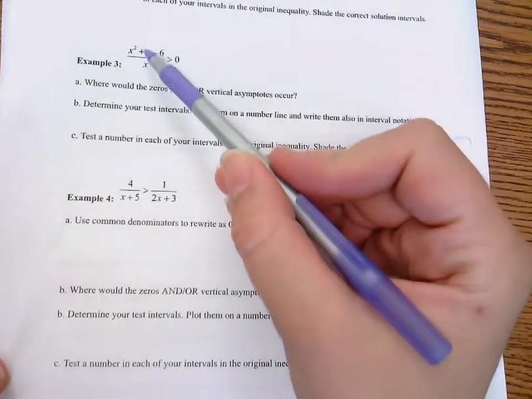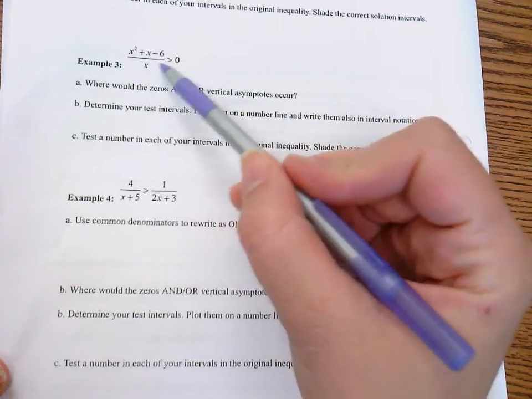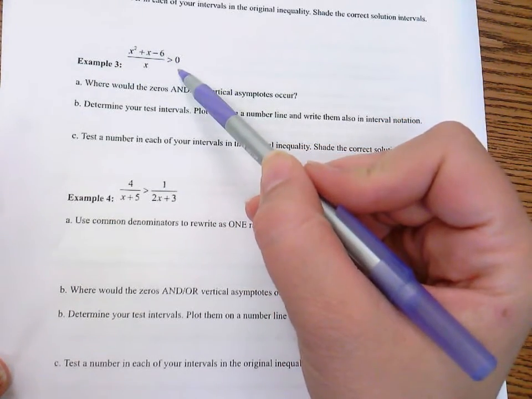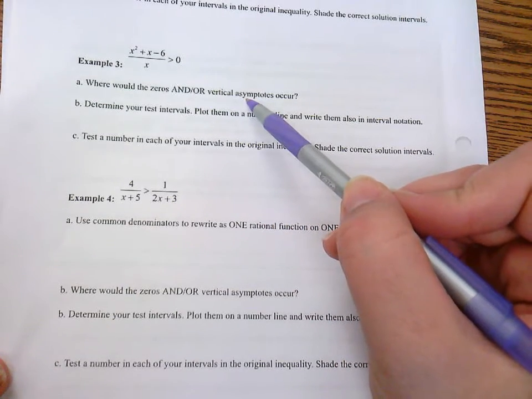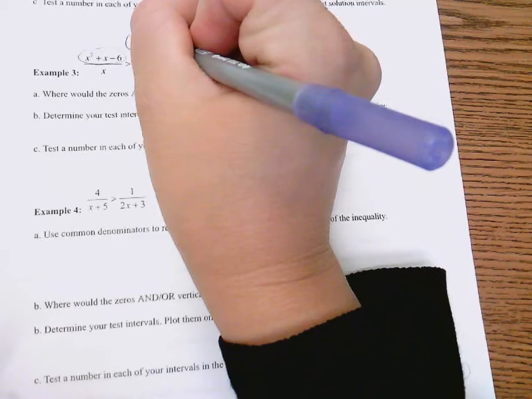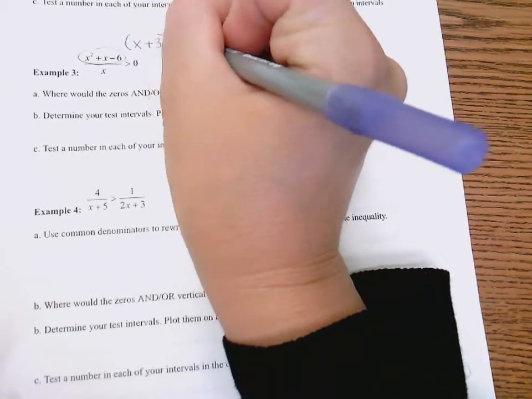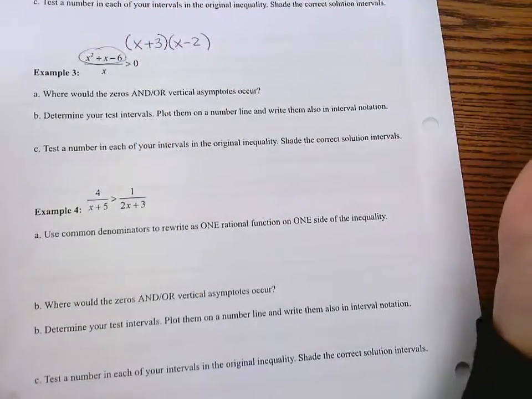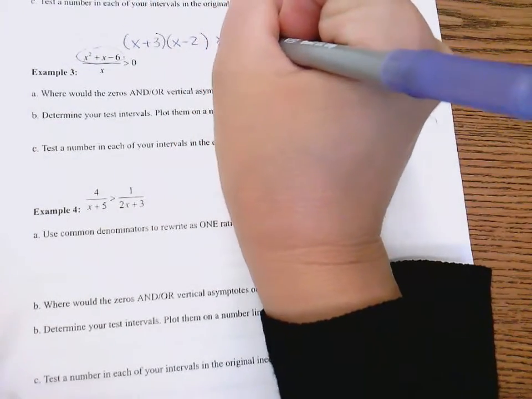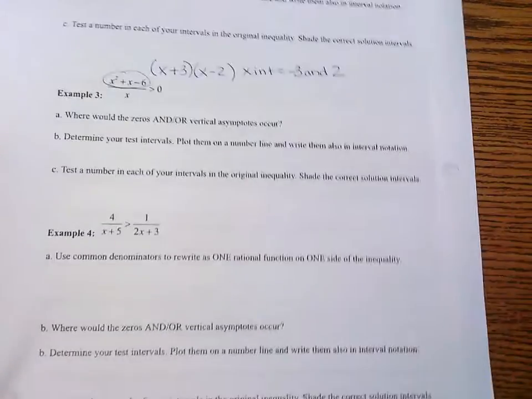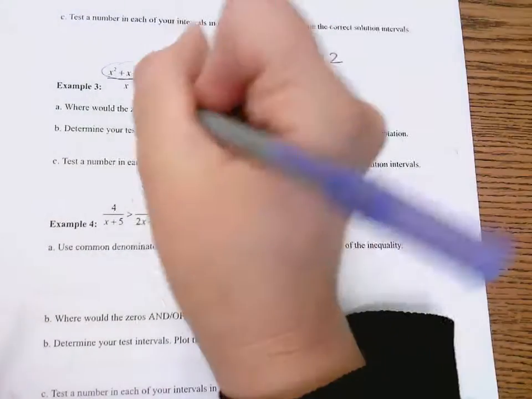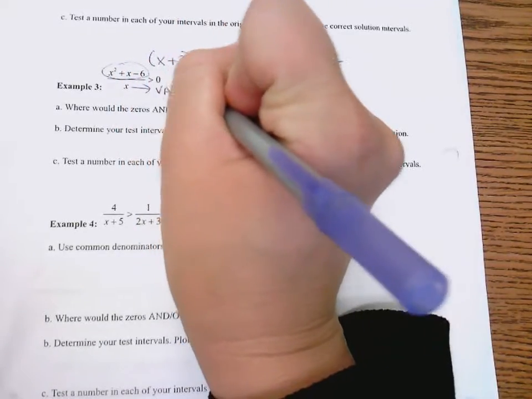So here's my rational expression. I've got 0 on this side. So where would the zeros occur? So remember we said wherever there are x-intercepts and wherever there are vertical asymptotes. So I'm going to look for my x-intercepts first. This factors into what? x plus 3 times x minus 2. So my x-intercepts are at -3 and +2. And my vertical asymptote is at x equals 0.